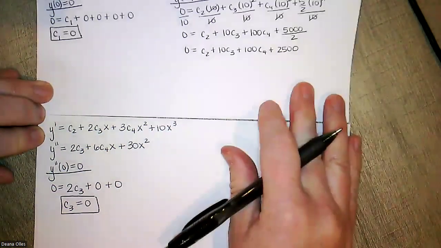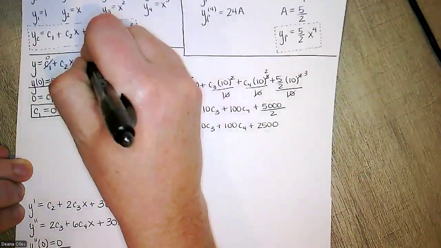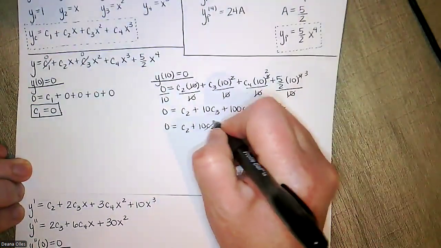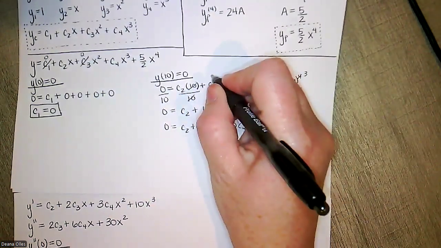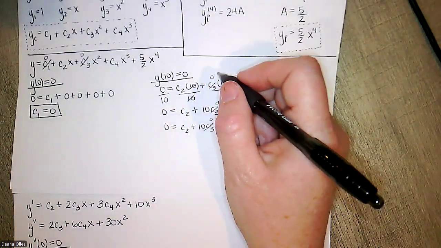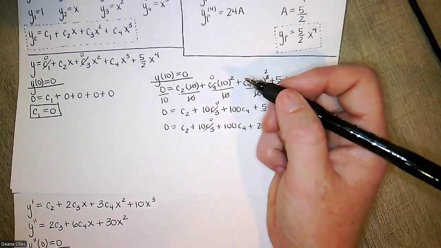So that's nice. Let's come on back up here. And everywhere we see C3, we're going to call it 0.